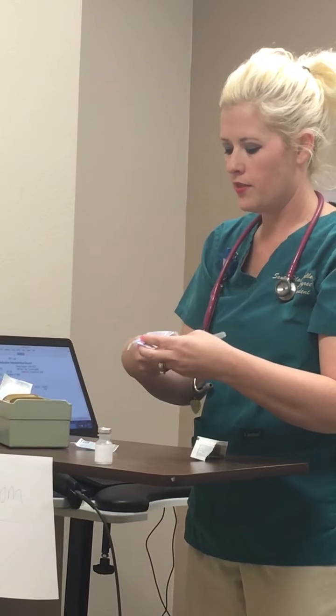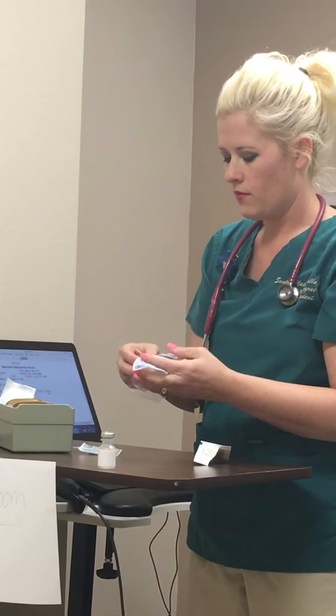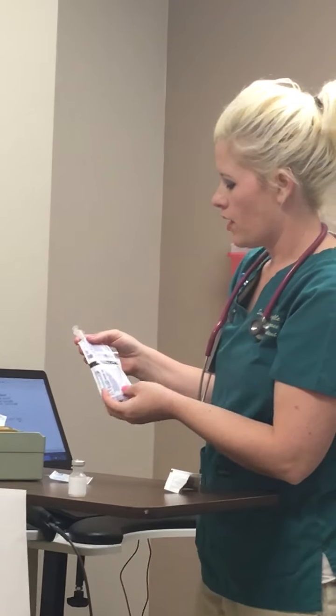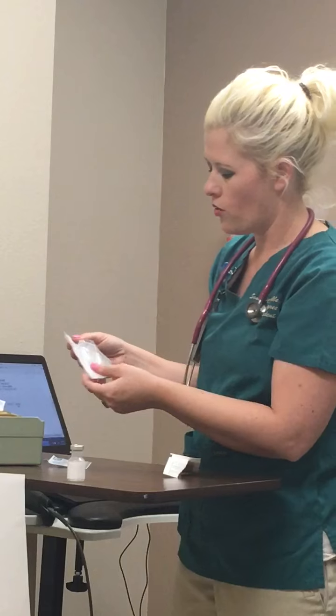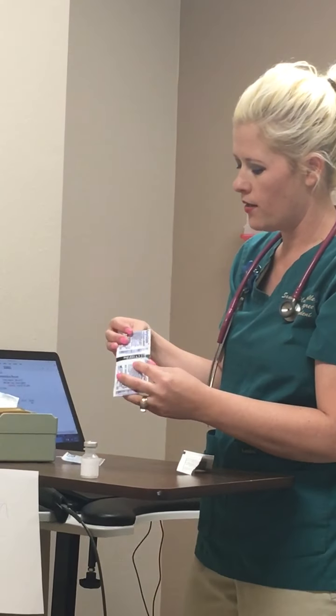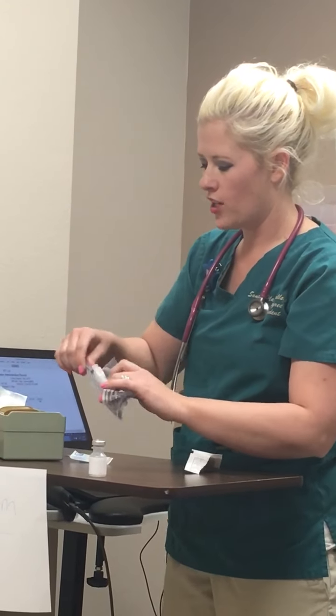Before I open this package, okay, so I'm going to open this package. Before I do, I'm going to go ahead and check the expiration date. I'm going to note that it is intact. It is not open. Okay, I'm going to open it. I'm going to attach my syringe.